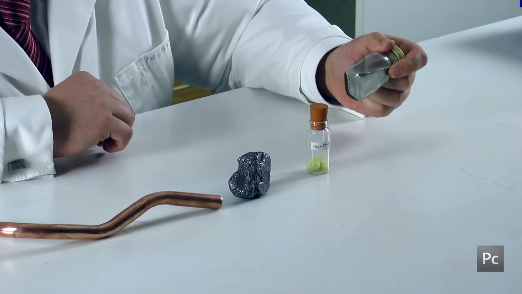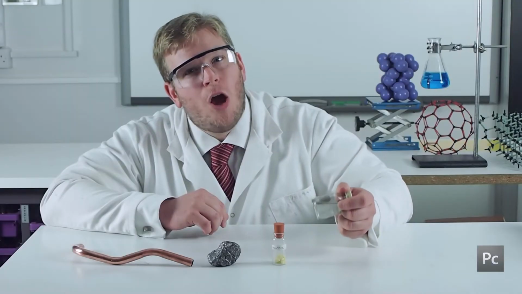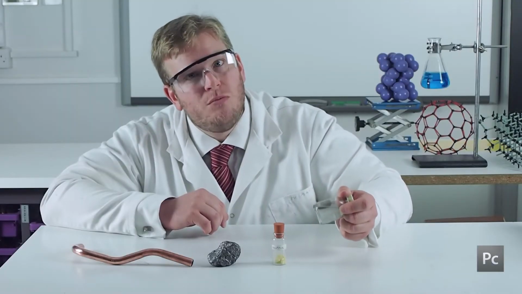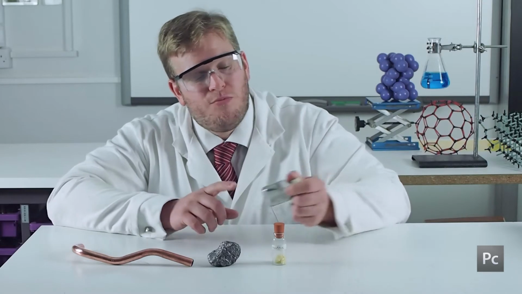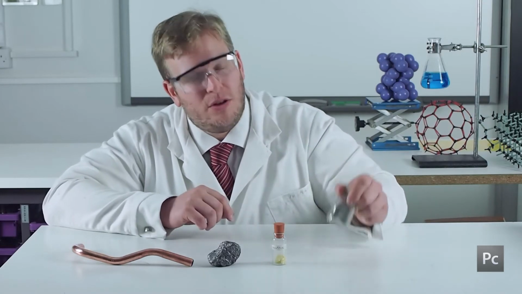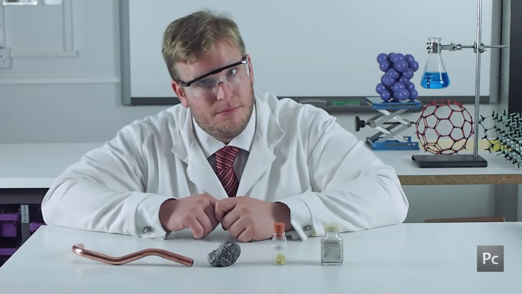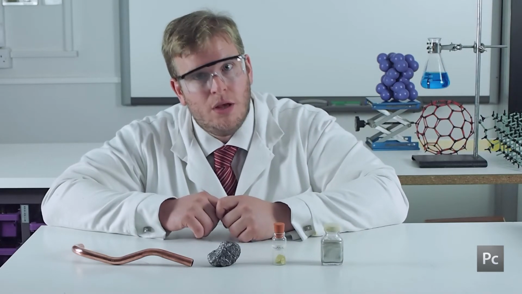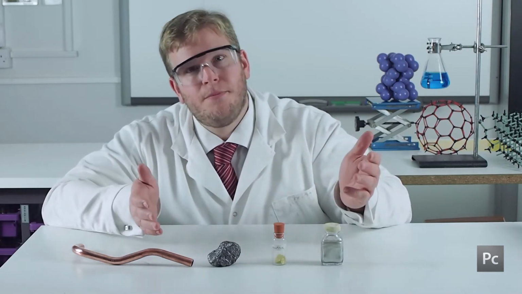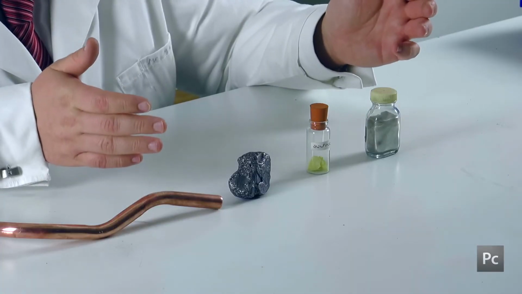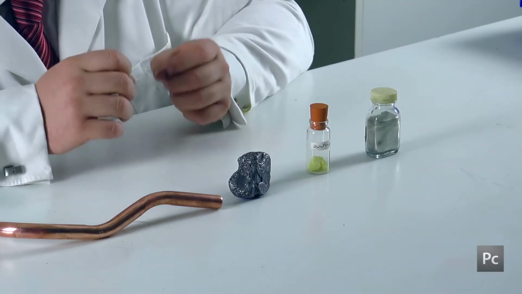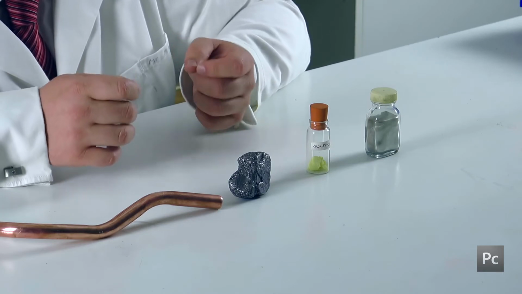This is mercury. This is the only liquid metal at room temperature. You probably won't be allowed to handle this where you are, because mercury is very toxic. All of these substances are chemical elements because they are only made up of one type of atom.